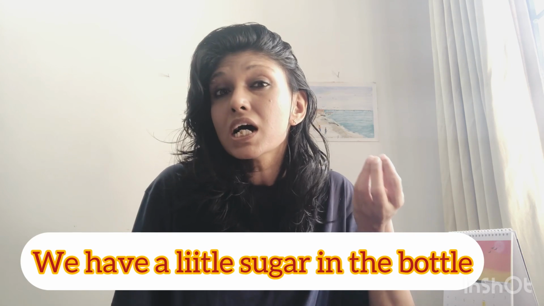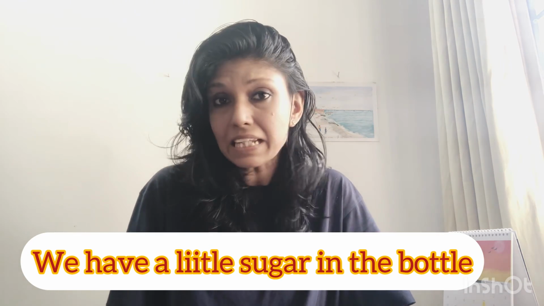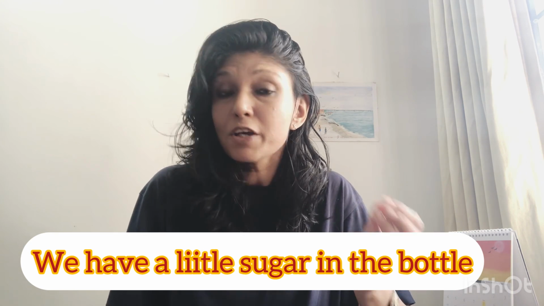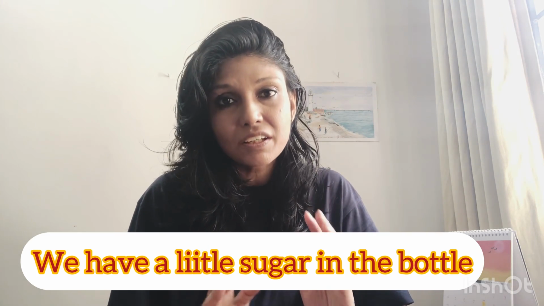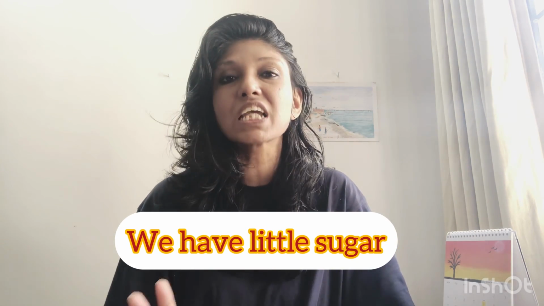Your mother says at tea time, we have a little sugar in the bottle. That means we have a very small amount of sugar which is sufficient to make tea today. But in the evening or tomorrow you will have to buy some more sugar. If she says we have little sugar, that means almost nothing in the bottle.